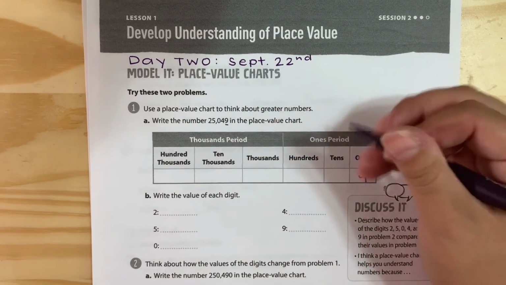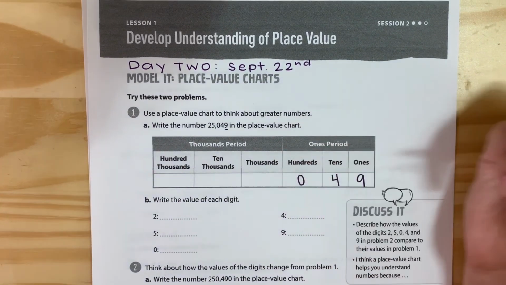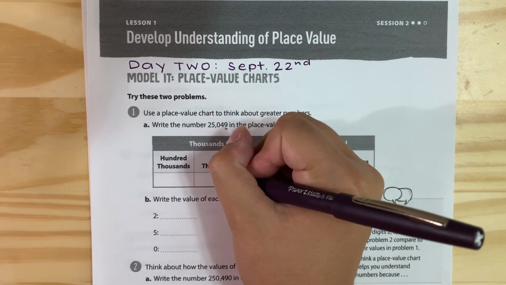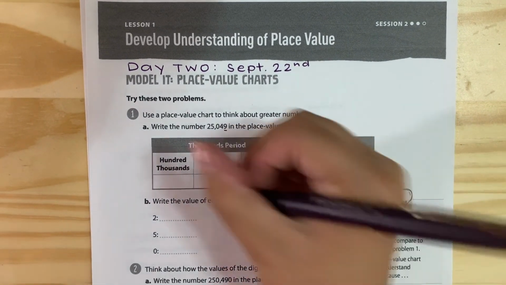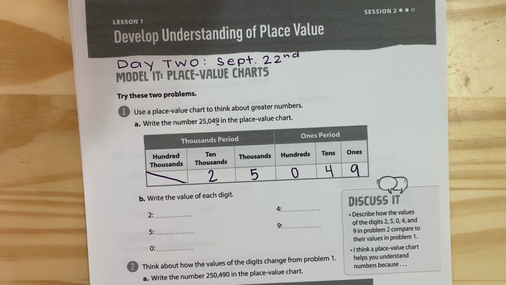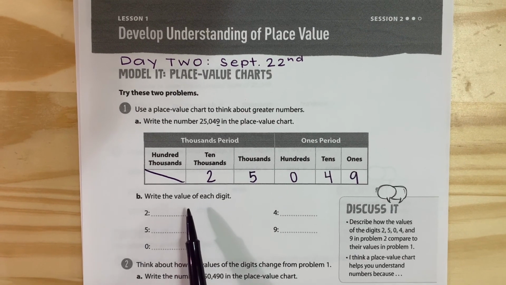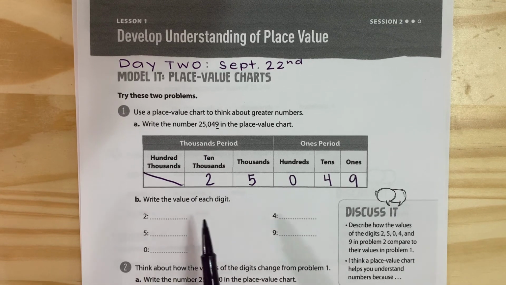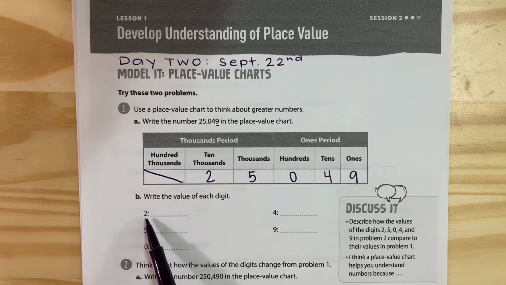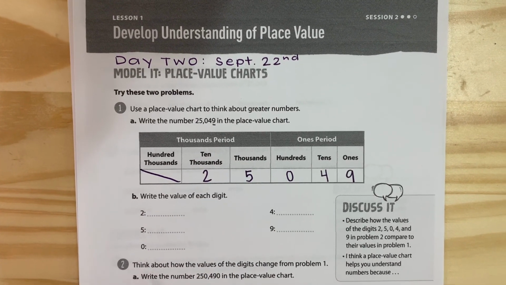So then there's a 4 in the tens place, and then a 0 in the hundreds place, a 5 in the thousands, and then a 2 in the 10,000s. And we don't have anything in the 100,000s for this number. So now, just like we did yesterday, we need to write the value of each digit as it pertains in this number. So, for example, the 2 is not equal to 2 because it is in the 10,000s place.